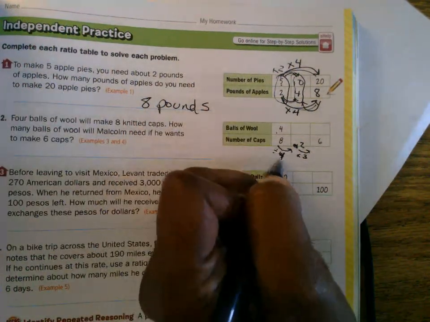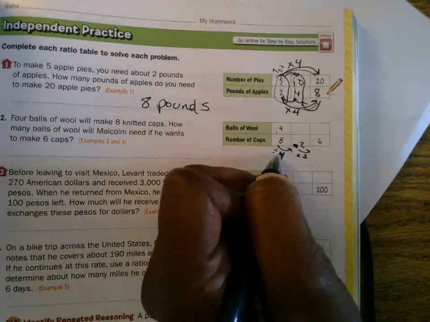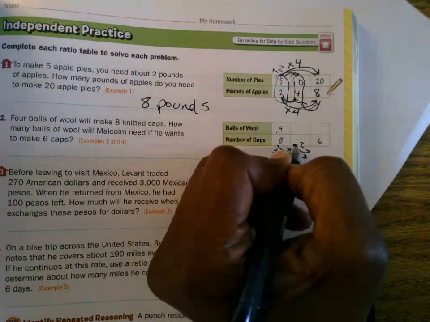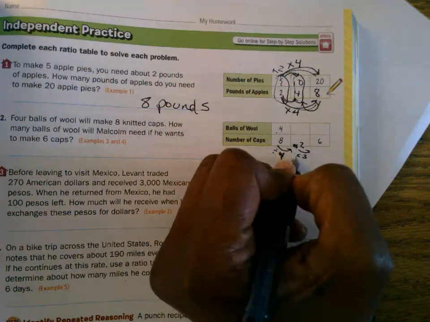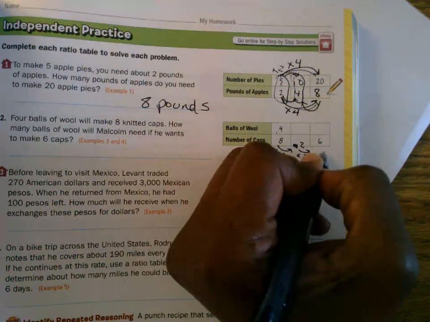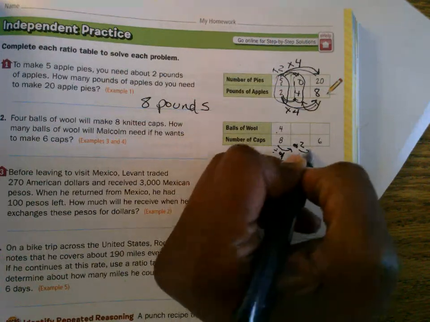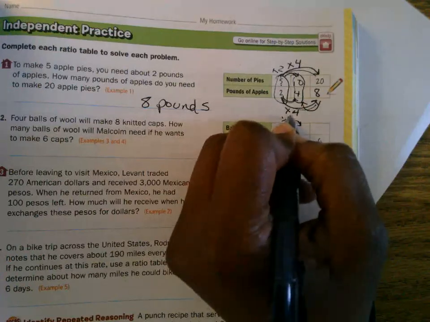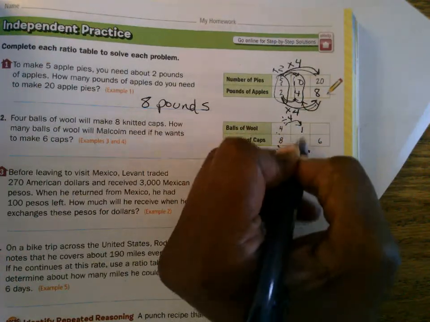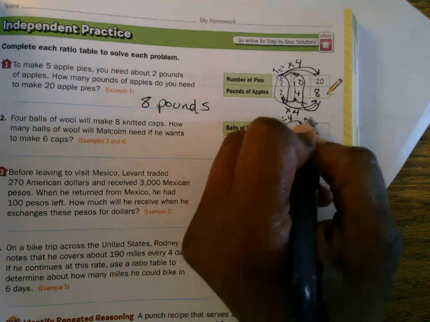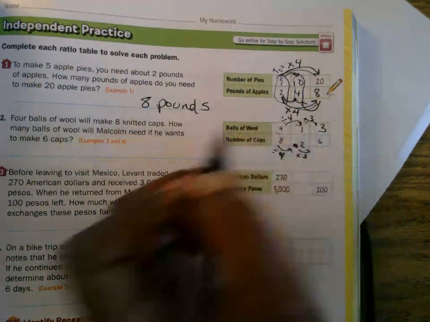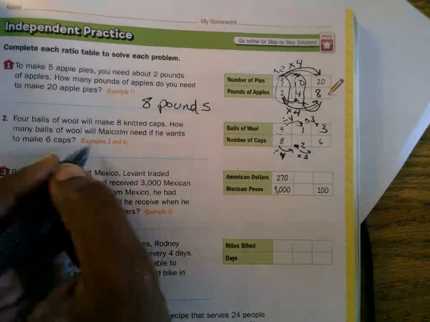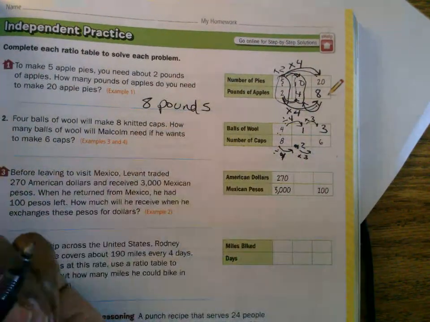All right, so then on the top part, we're going to take 8. Well, let's go back to the bottom. You said that if we take 8 and we divide it by 4, that'll give us 2. And then if we multiply by 3, that will give us 6. So then we're going to take that same application and apply it at the top. 4 divided by 4, and then 1 times 3. And then that way, 3 balls of wool for 6 caps.